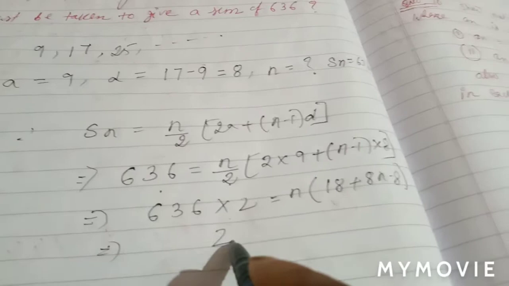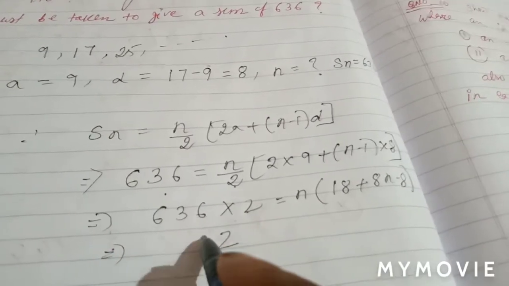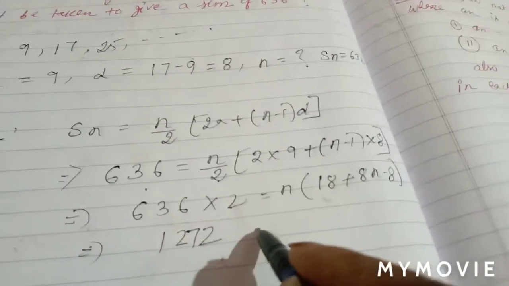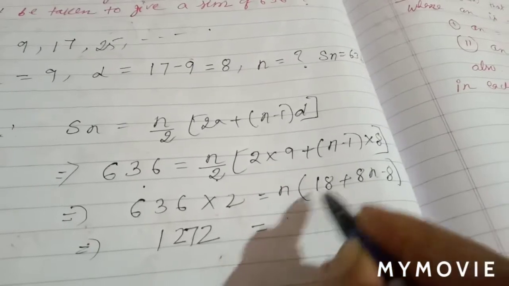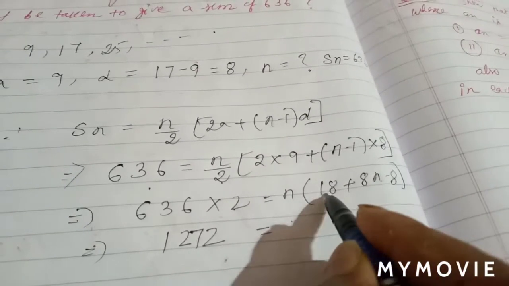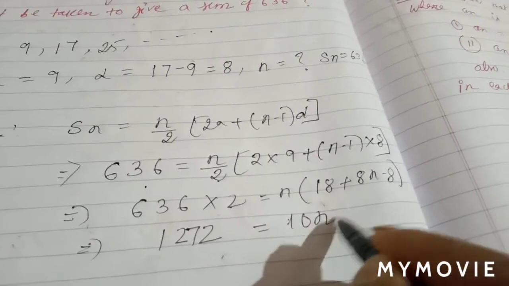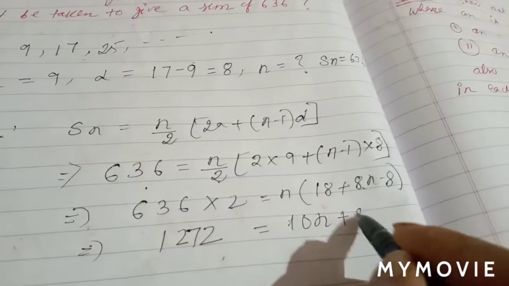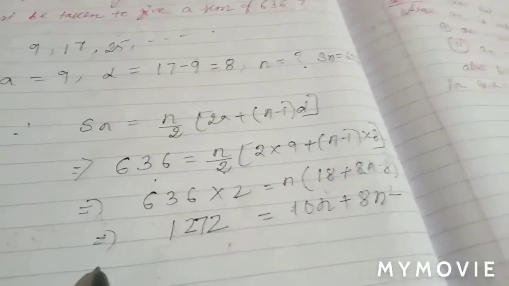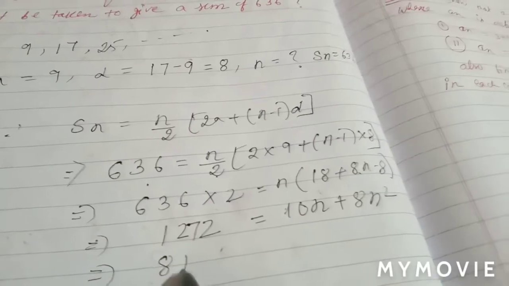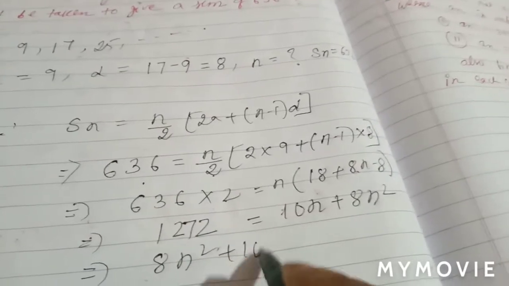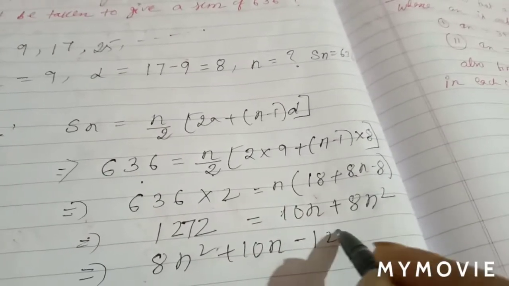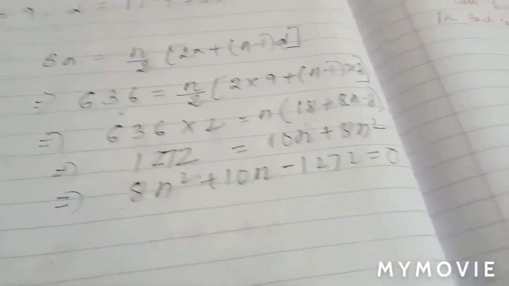Now 2 6s are 12, 2 2s are 6 7, 2 6s are 12. Then here 18 minus 8 is 10, so 10 into N is 10N, and 8N into N is 8N square. So finally we will get the equation like that: 8N square plus 10N minus 1272 is equal to 0. It is a quadratic equation, so you need to factorize it.